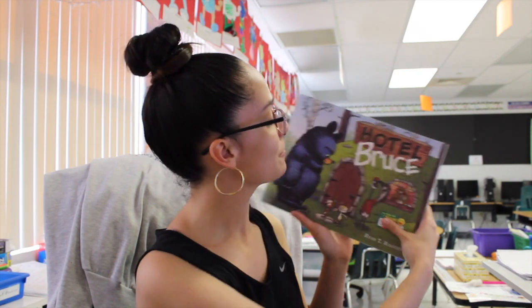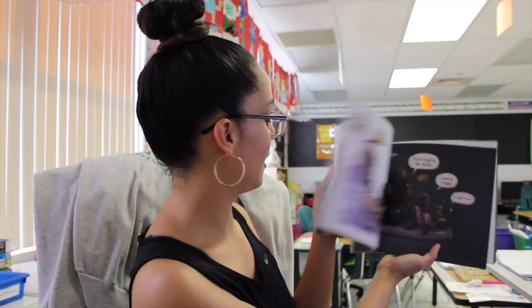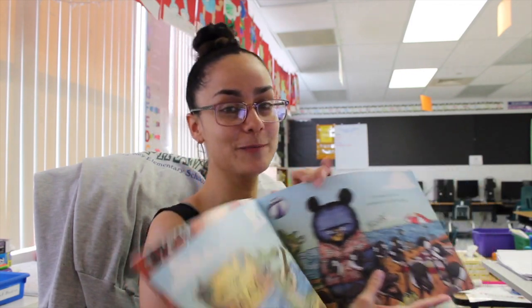Our Scholastic book fair is at our school right now, and a parent actually bought something off of our wish list, Hotel Bruce. I read half of it. It sounds like a really funny book. I love the illustrations. It's really cute, and I feel like I am that bear. Grumpy. So that's cool. I'm excited to read this book.